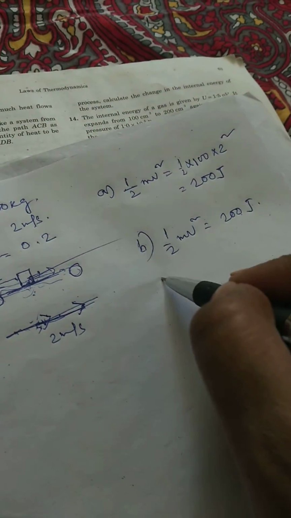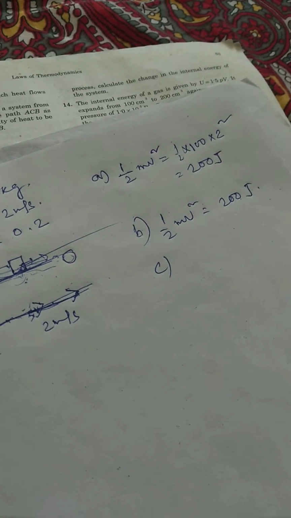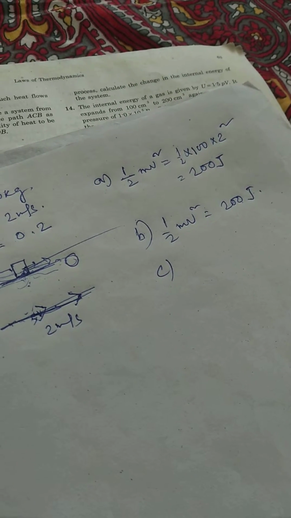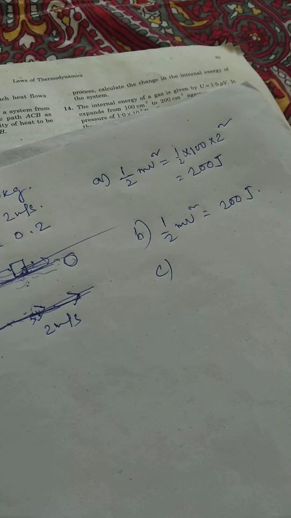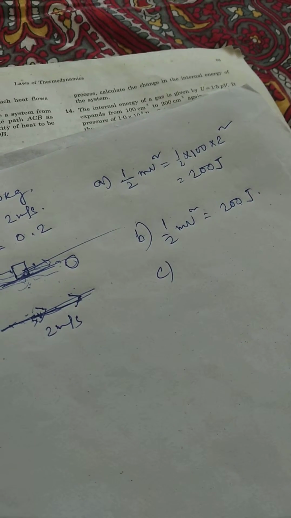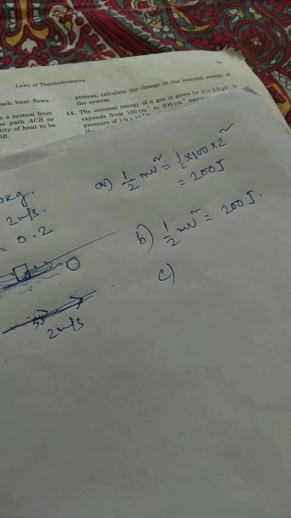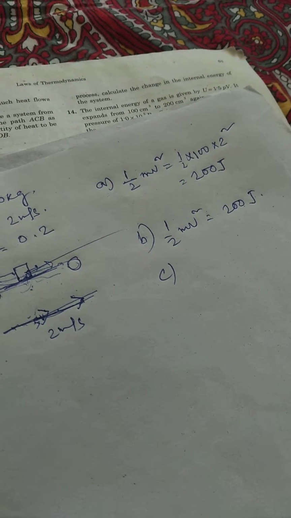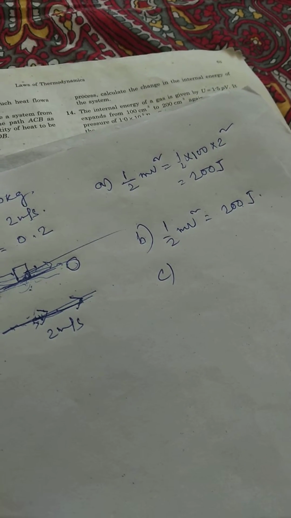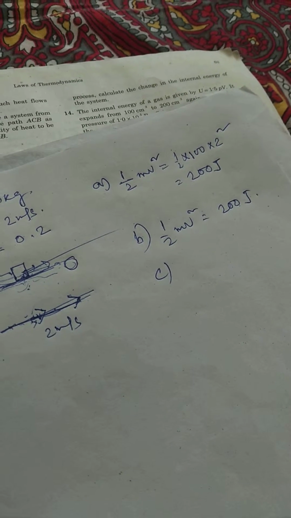In C part, find the work done in this frame by the external force holding the belt.